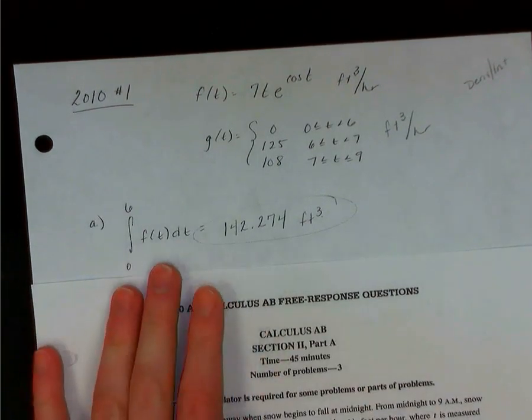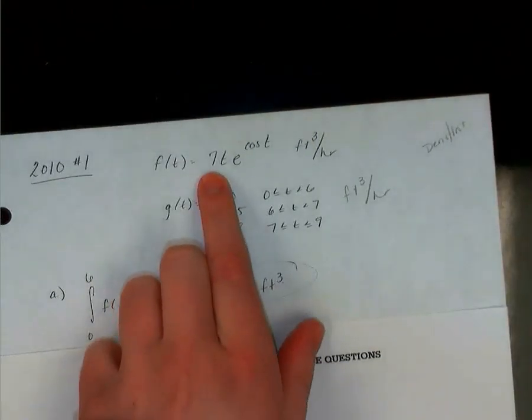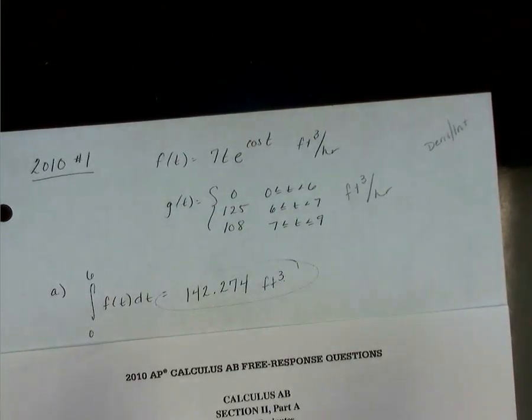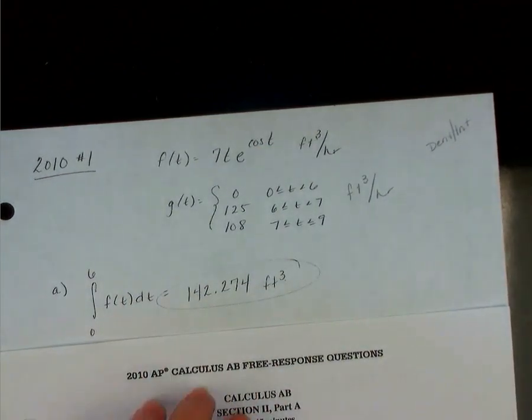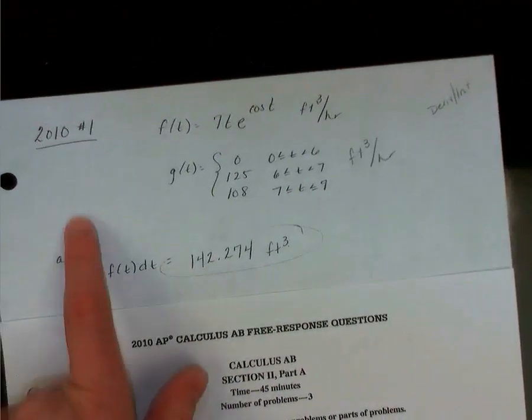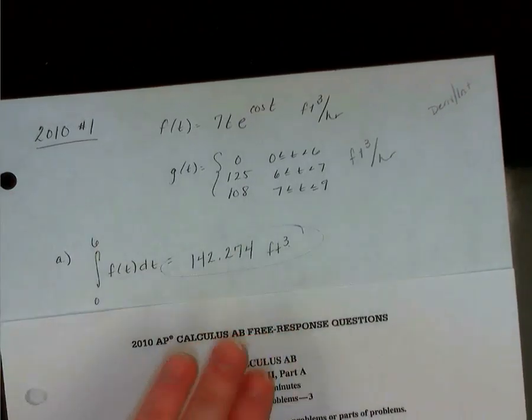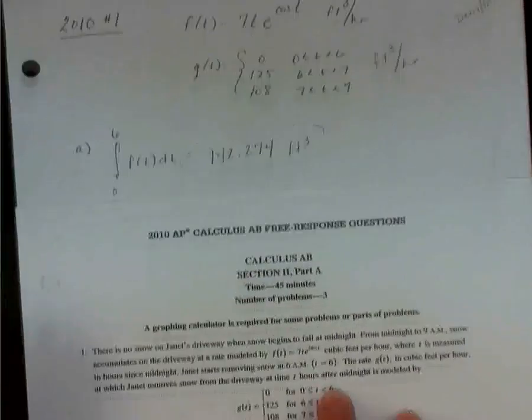Put it on my calculator. I'm going to put F of t, I'm putting that equation into y1. Be careful, make sure your exponent is in parentheses if you have an older version of the calculator. So I integrate from 0 to 6, I get my answer, 3 decimal places, it's cubic feet, and you're done.